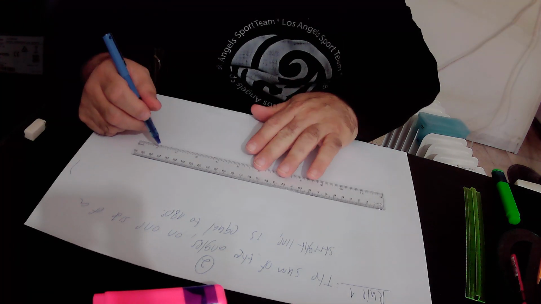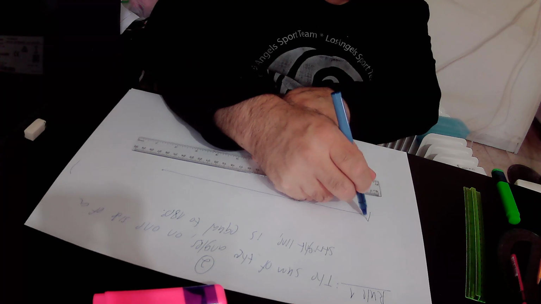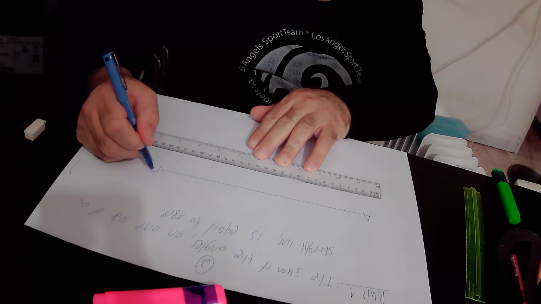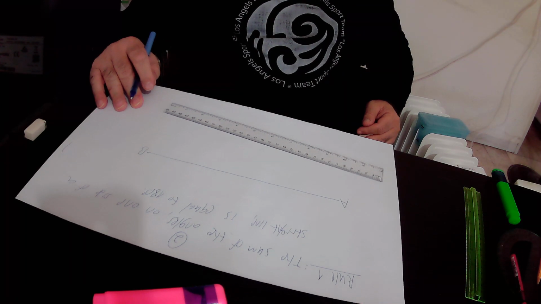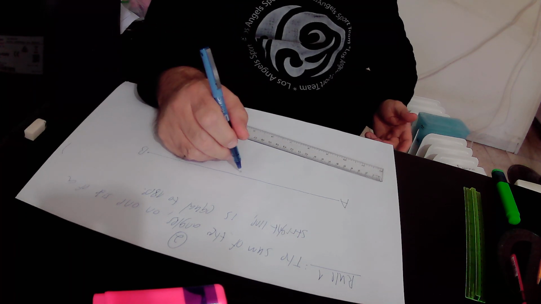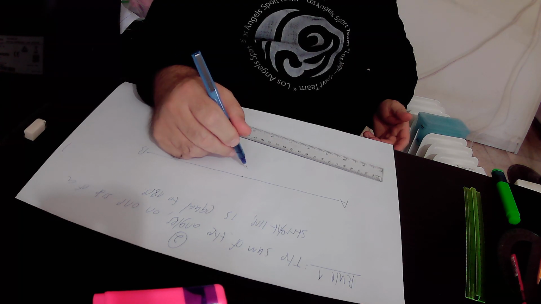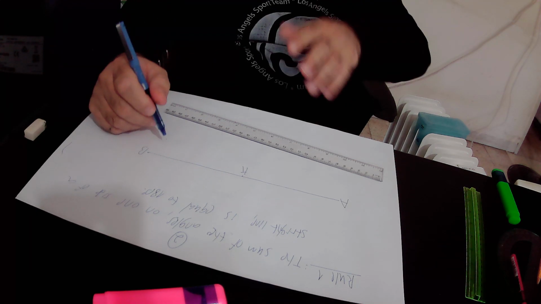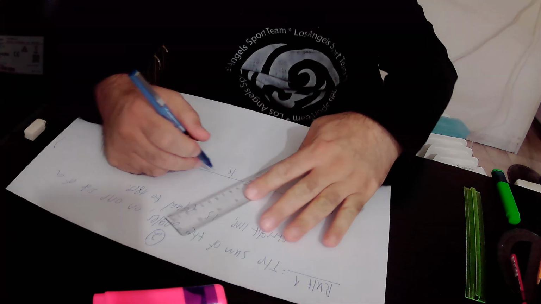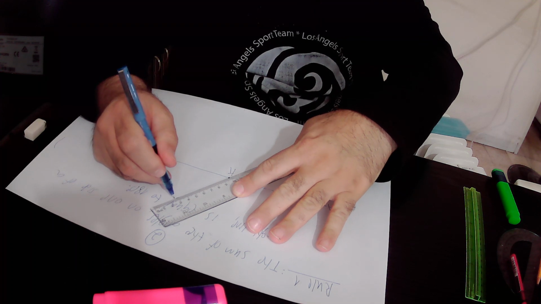So if we have here, if AB, this line segment AB is a straight line, and we have this point K on the straight line AB, and we have here KL.